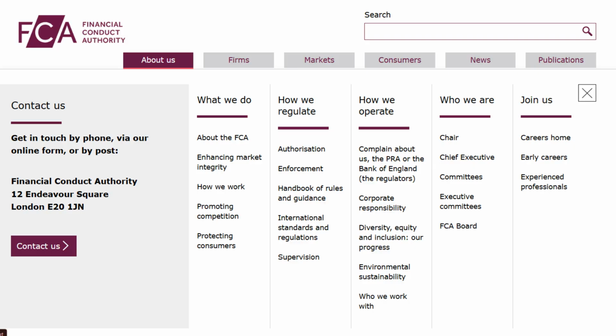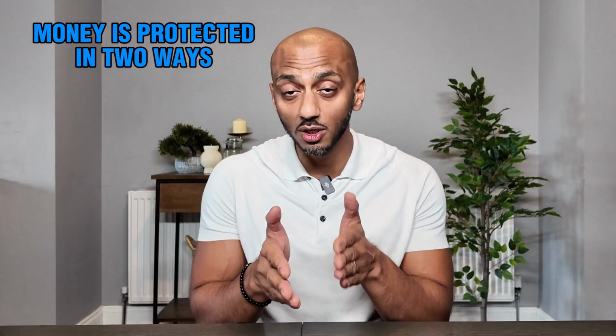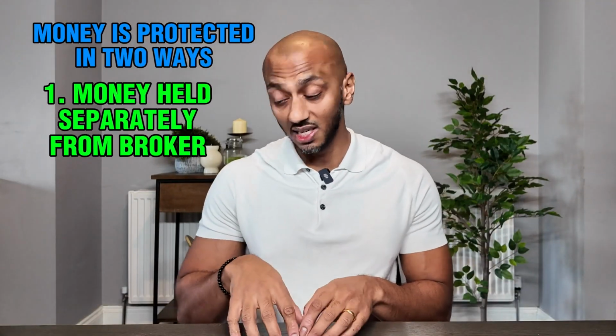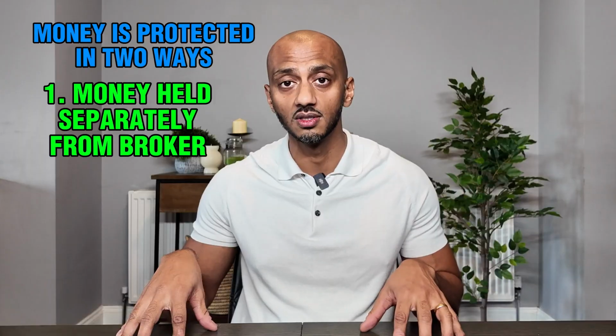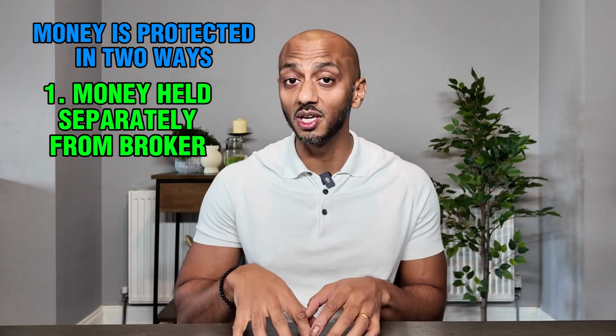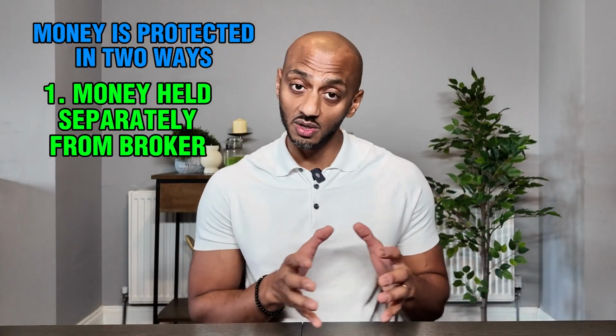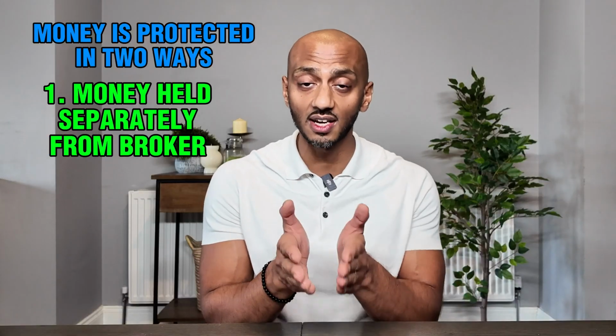Let's just get this first question out of the way. Is the platform safe? Well, firstly, Trading 212 is registered and regulated here in the UK, which means when you use the app, it's authorised and regulated by the Financial Conduct Authority. That gives you the peace of mind that your money is protected in two main ways. Any money that you deposit on Trading 212 is kept in a separate account, away from the brokers. That's good because if for some reason the company were to go bust, your money is held in a separate account, so you'll still have access to your cash.